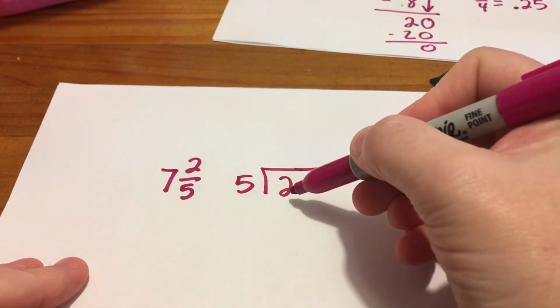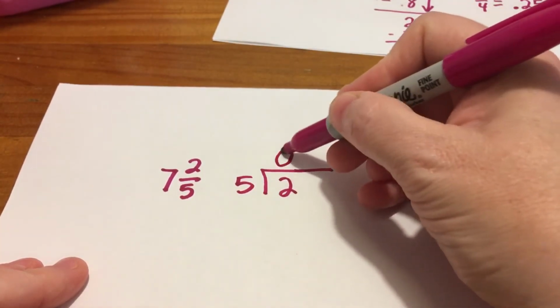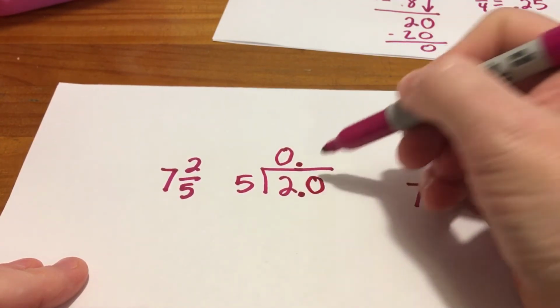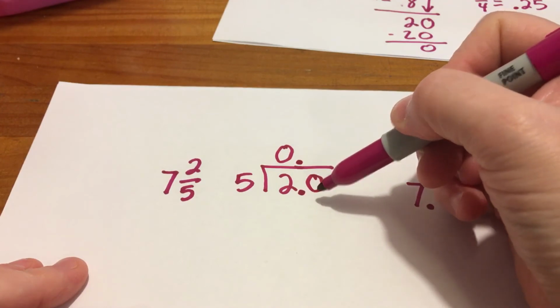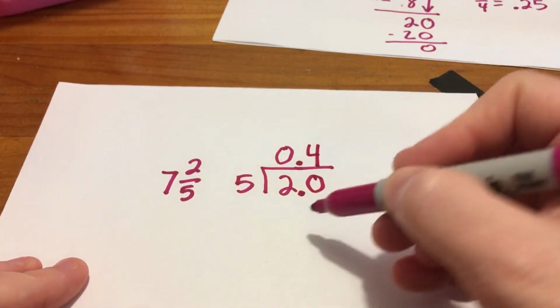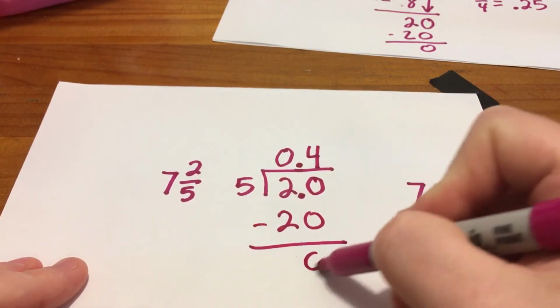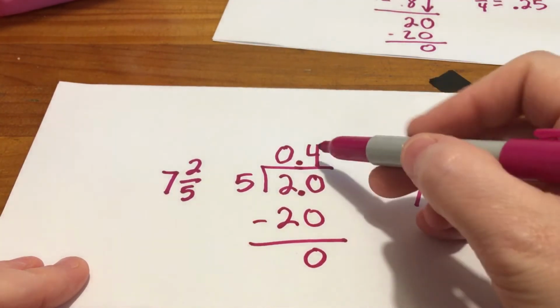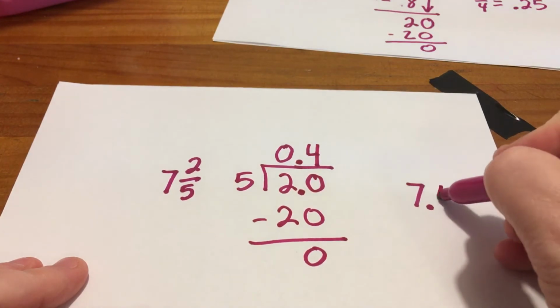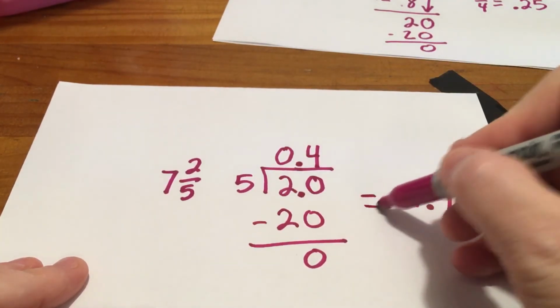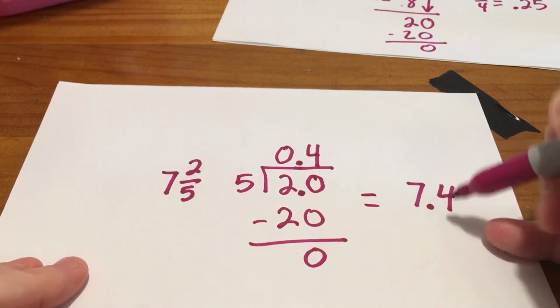Can 5 go into 2? No, it cannot. You put a 0 there. Add your decimals. Add a 0. Can 5 go into 20? Yes, it can. 4 times. 5 times 4 is 20. Subtract it. It goes in evenly. And then we add our 0.4 to the 7. So 7 2/5 is equal to 7.4.